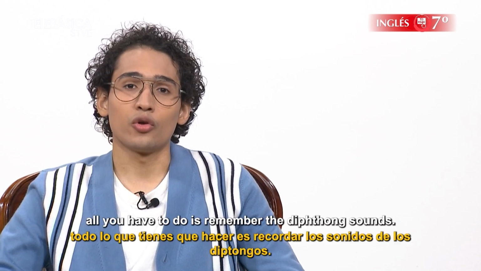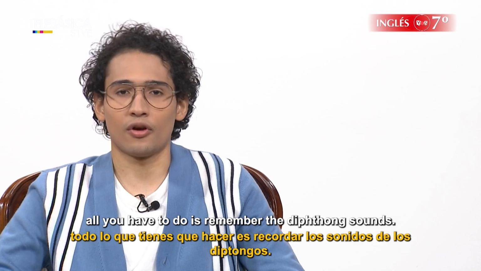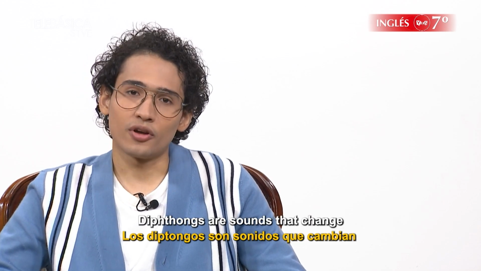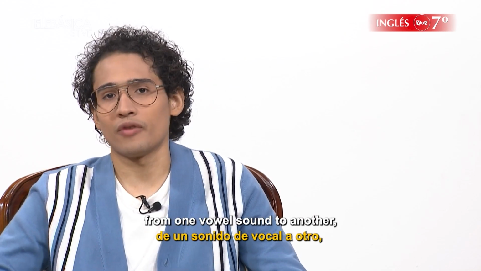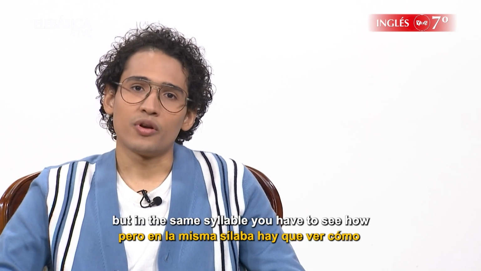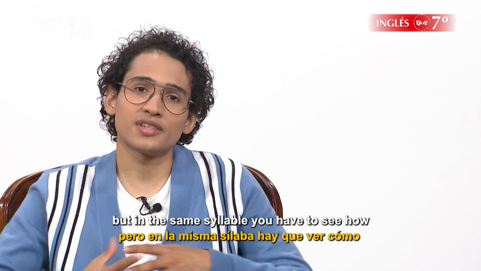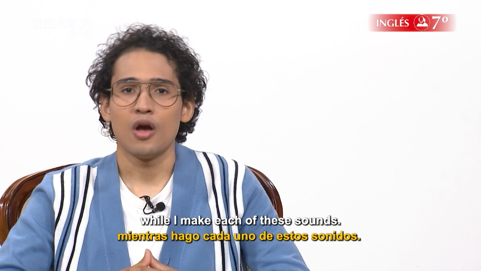There is another group of vowel sounds called diphthongs, but don't worry if you can't remember the name of everything. All you have to do is remember the diphthong sounds. Diphthongs are sounds that change from one vowel sound to another, but in the same syllable. You have to see how my mouth position changes while I make each of these sounds.